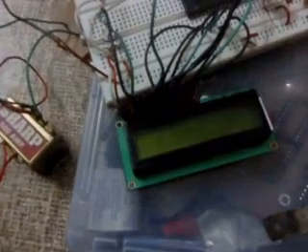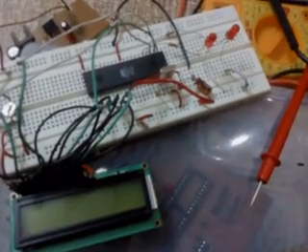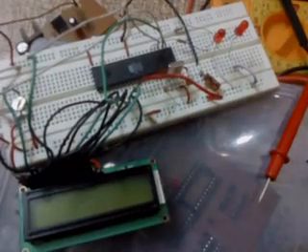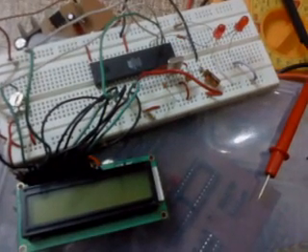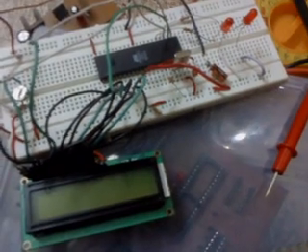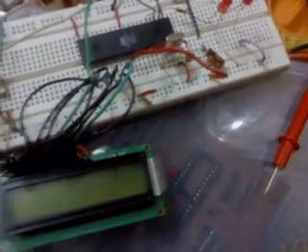Hello friends, today I have made a circuit of the visitor counter which counts the number of persons coming inside the building. This circuit is made up of microcontroller 8051 and an LCD display and a few components. So let's start here.